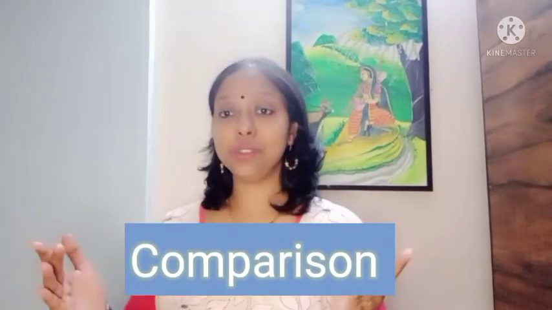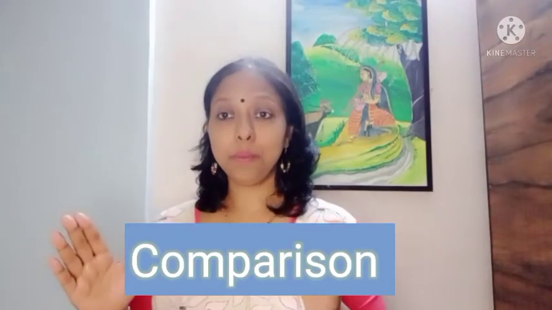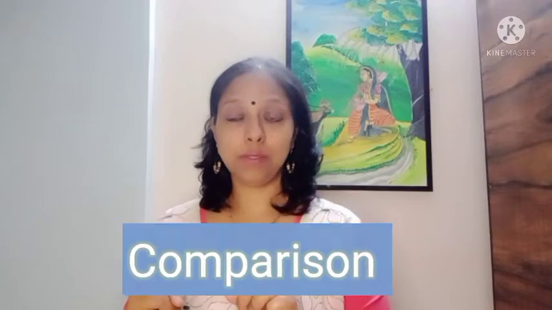Let's compare the integers. How will we understand which integer is greater and which one is smaller? If we are comparing integers which are both positive, the integer with a higher value will be greater. If you are comparing 0 and a positive number, obviously the positive integer will be greater than 0. If you are comparing 0 and a negative integer, the 0 will be greater than any negative integer. And if you are comparing two negative integers, the negative integer with a greater absolute value will be smaller, and the negative integer with a smaller absolute value will be greater. This is how we compare the integers.